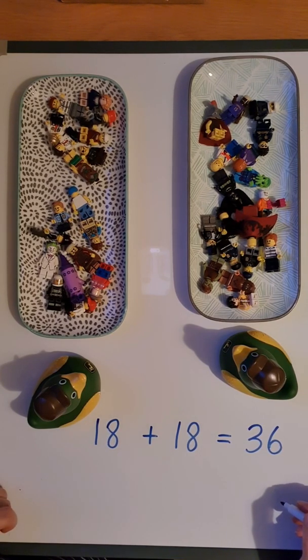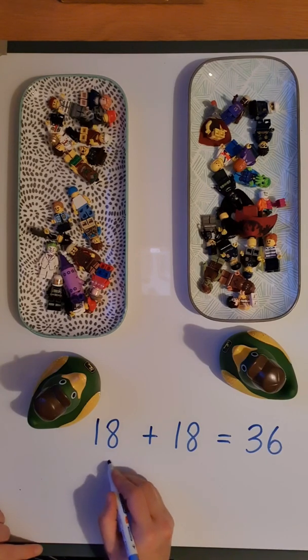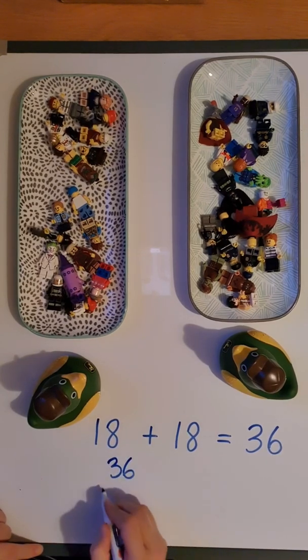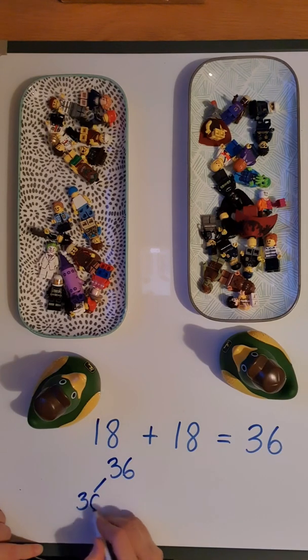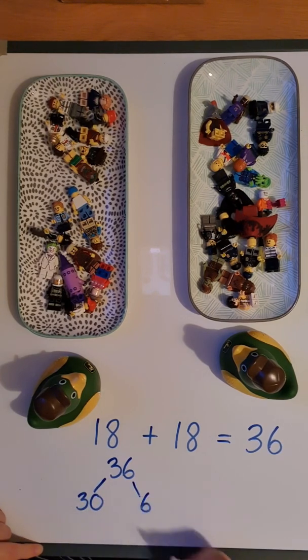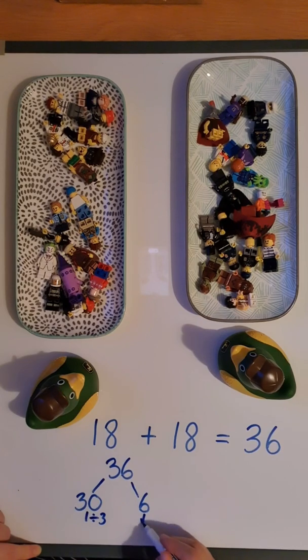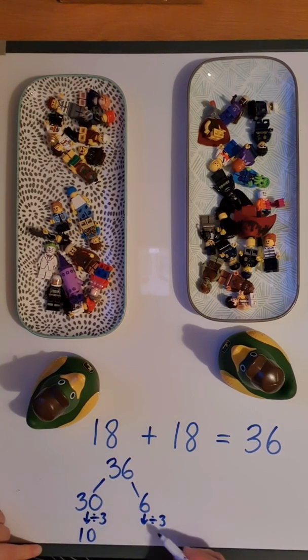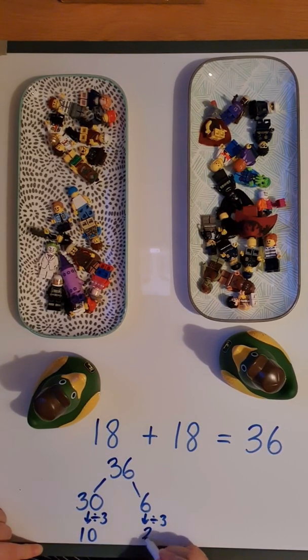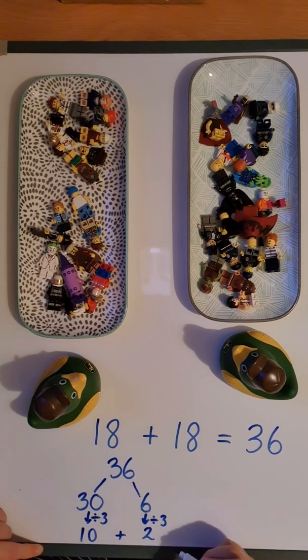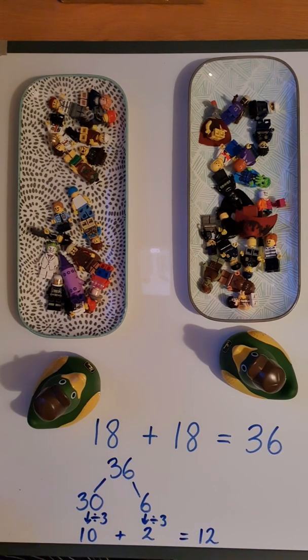And I think that's what I'm going to do here. Okay, so I've got 36 which I'm going to split into 30 and 6. I'm going to divide each one of those by 3. Okay, so 30 divided by 3 is 10. 6 divided by 3 is 2. Add those together and we've got 12 as our answer.